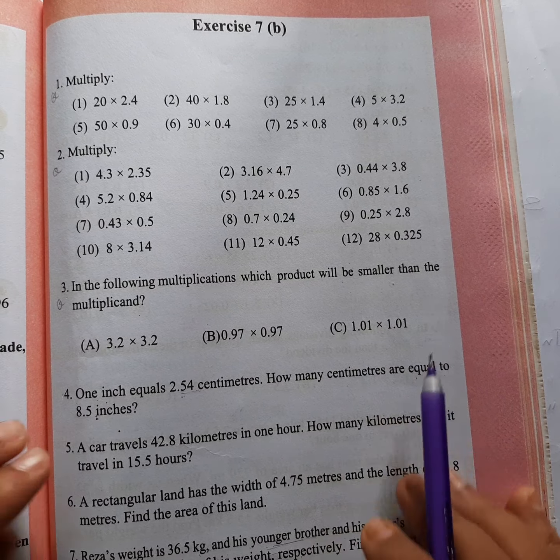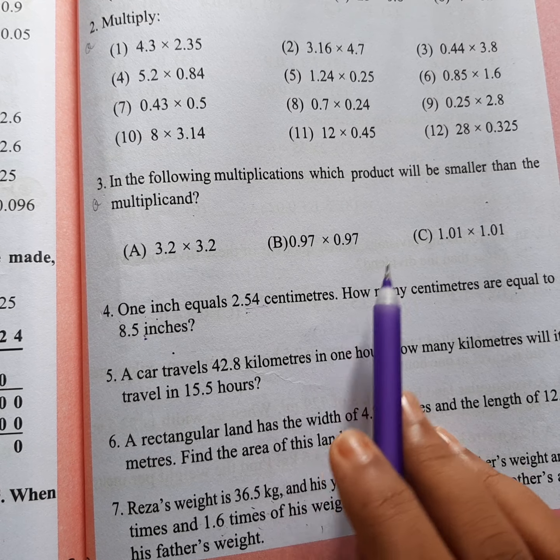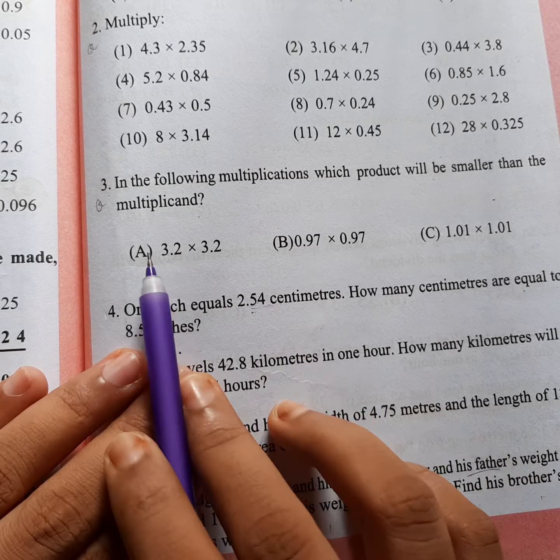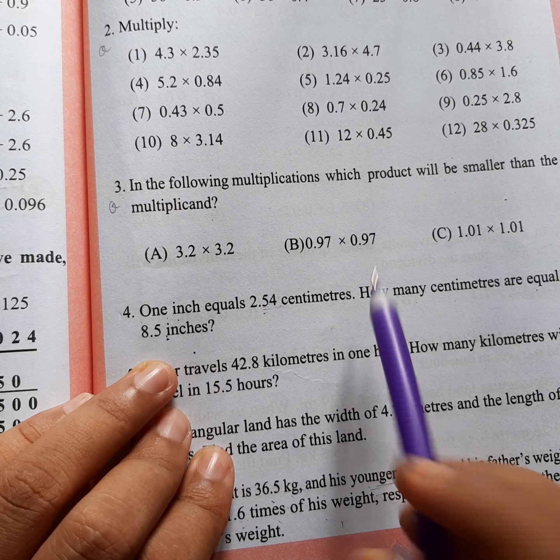Now I'm going to do number 3. On number 3 you have three options, A, B and C, and they ask which of the multiplications gives a product smaller than the multiplicand. The first number is the multiplicand, as you know, and these are the multipliers. When you do the multiplication, you'll find that one of them has a product which is smaller than the multiplicand. Okay, there is a rule for it.